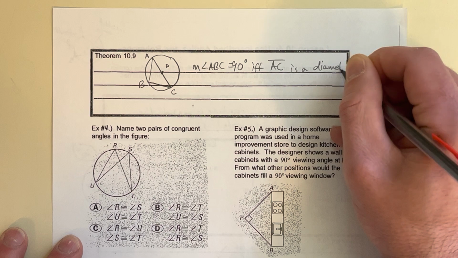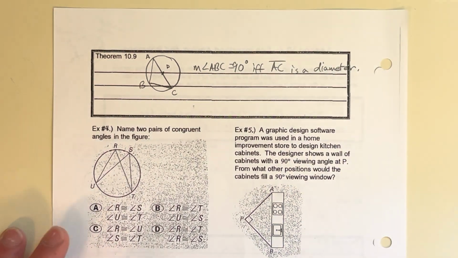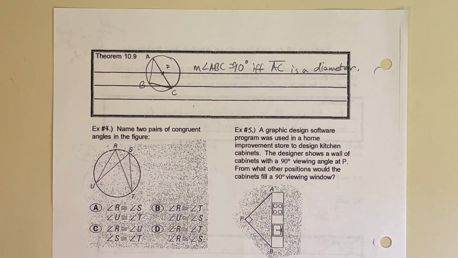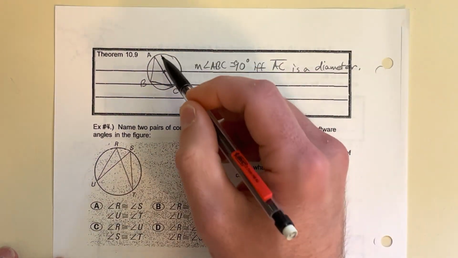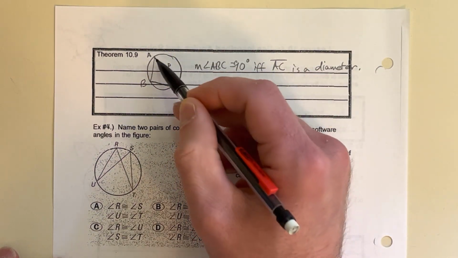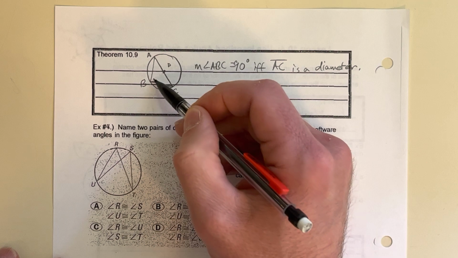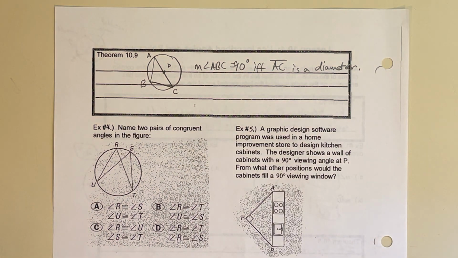This isn't a huge deal here. It's not a huge jump in understanding. Because if it's a diameter, it's a semicircle, it's 180 degrees, and we already learned the inscribed angle is half as much. All right, so not a huge deal.